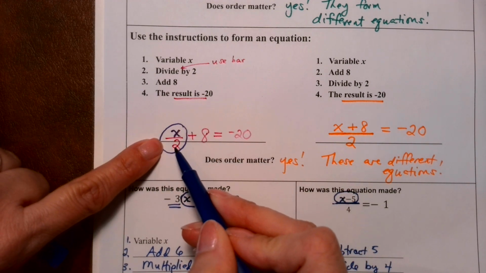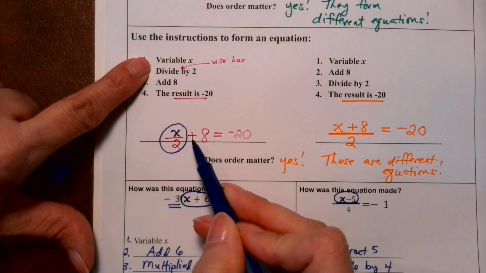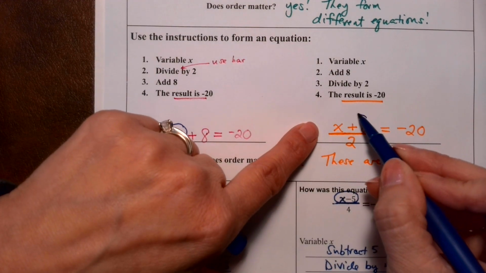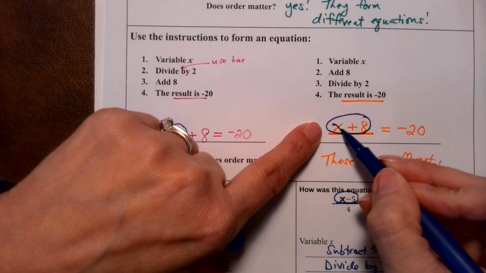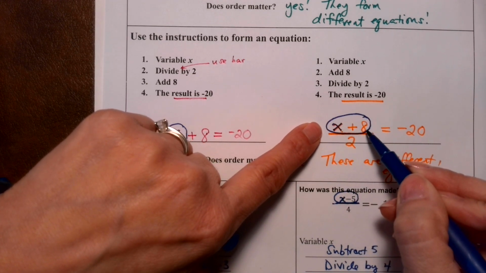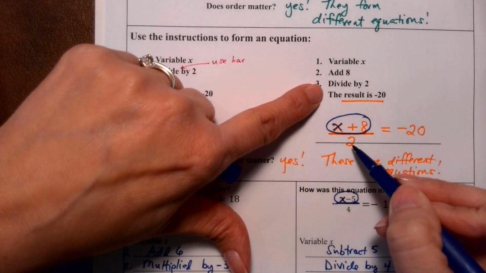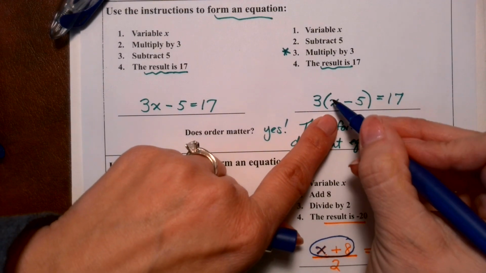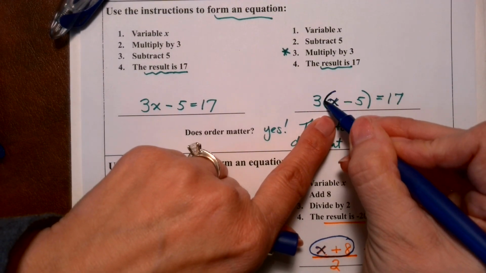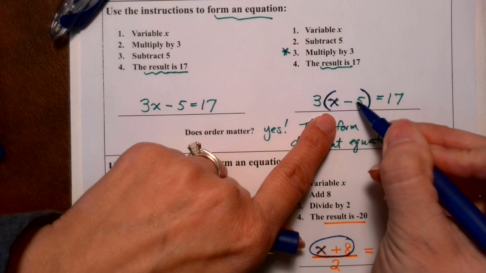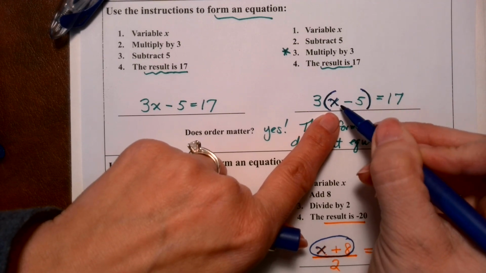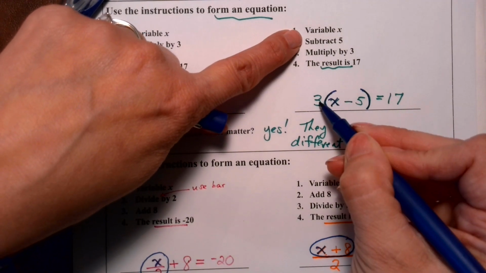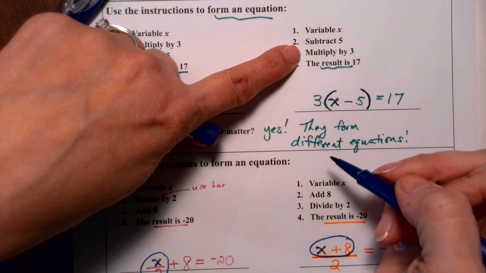The first thing was divide by 2, then they added 8. Take a look at this equation. This one has a plus 8. Hi x. They added 8 first, then they divided by 2. Take a look at this equation. Find x. Hi x, here you are. This stuff is close. 5 is inside the house with x. That's his best friend. The first thing was subtract 5, then multiply by 3.